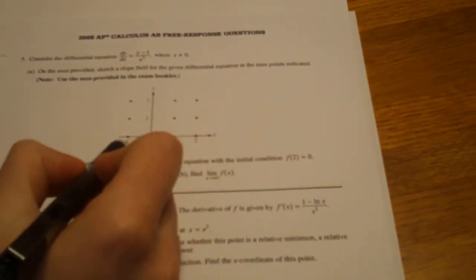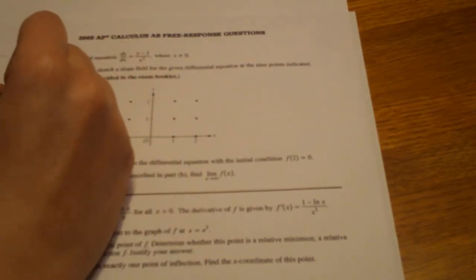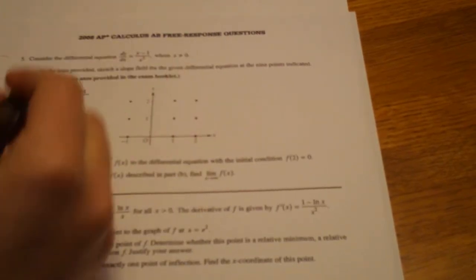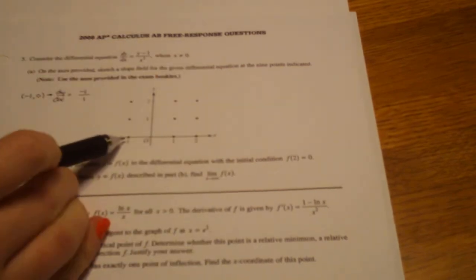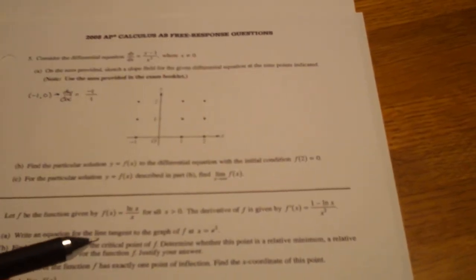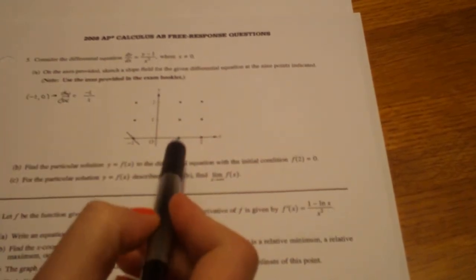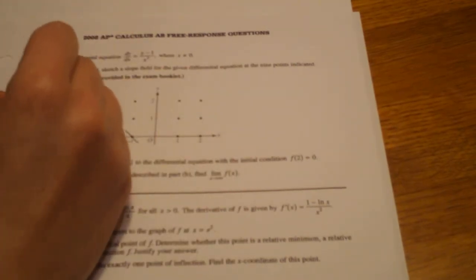So my first point here is -1, 0. Therefore, dy/dx is equal to (0 minus 1) over (-1) squared. So at that point right there, I have a slope of -1. So that looks good. Let's see, my next point here is 1, 0.